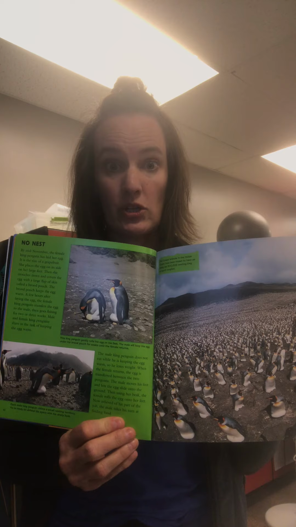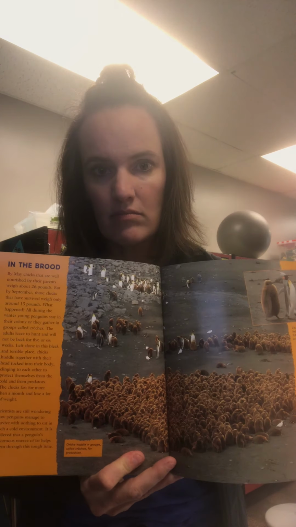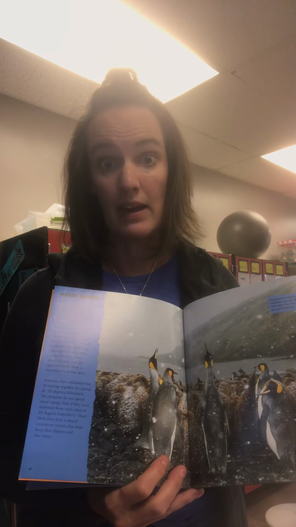So I'm looking at all my books here. Now, let's look at this one, the penguin book. Cool pictures, right? But what else do you notice? Lots of words, right? So I don't think this is the easiest book. I'm going to put this one towards the back.